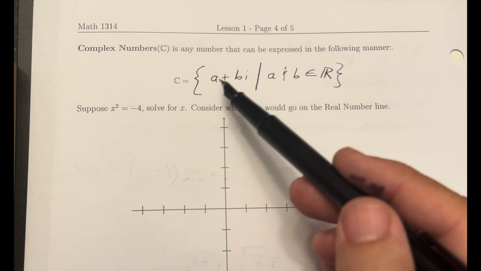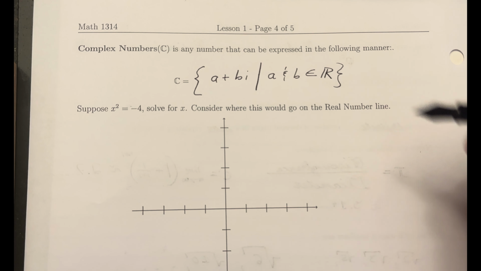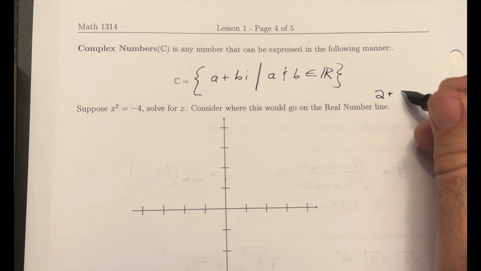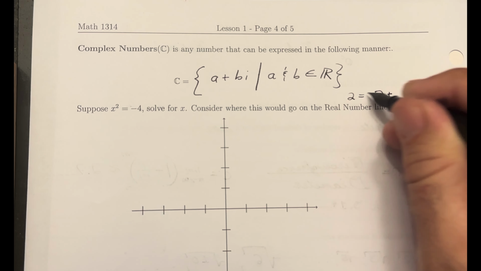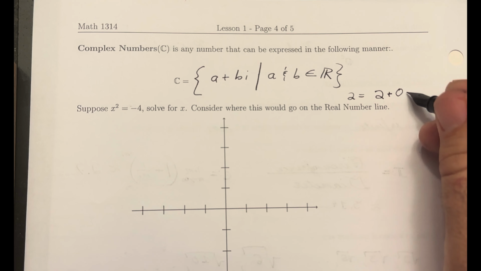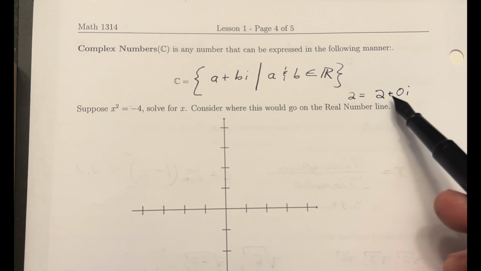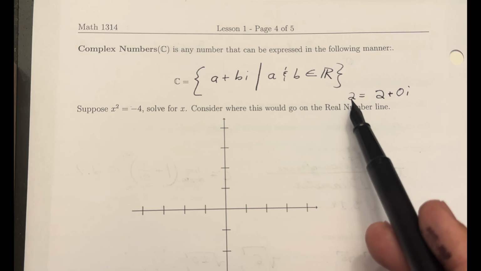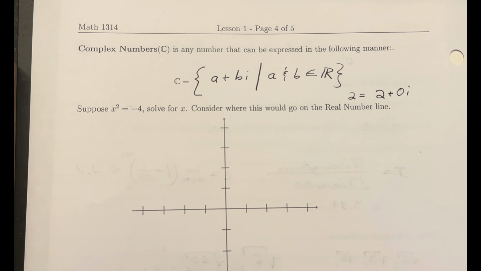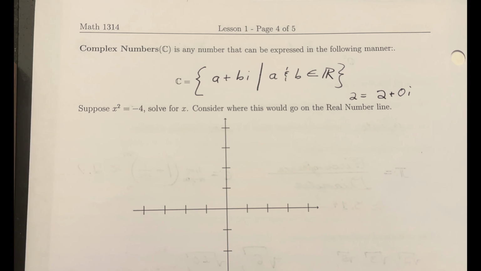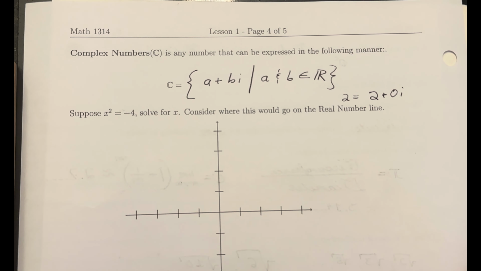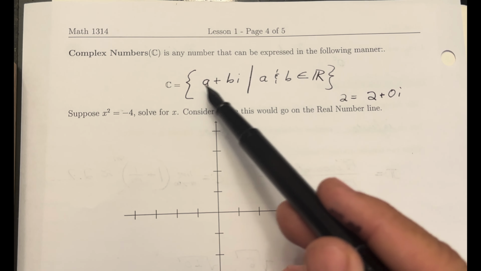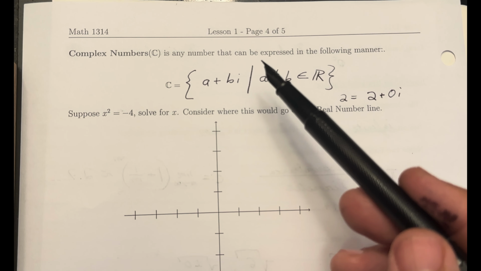So the number 0, which belongs to the set of real numbers, if that's what b equals, right? We'll say 2 equals 2 plus 0i. Well, a is 2, b is 0, it fits this definition. Therefore, 2, while also a real number, is also a complex number. And complex in this context just means that it has multiple parts. And so note that this number has 2 parts, right? It's complex. It doesn't have just one part.